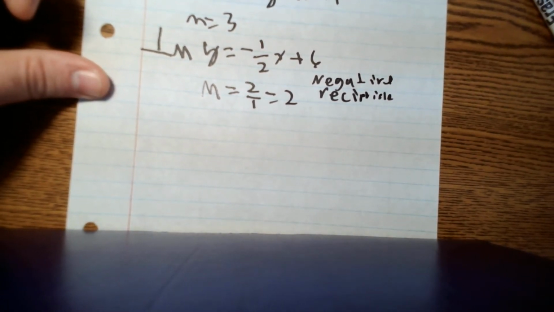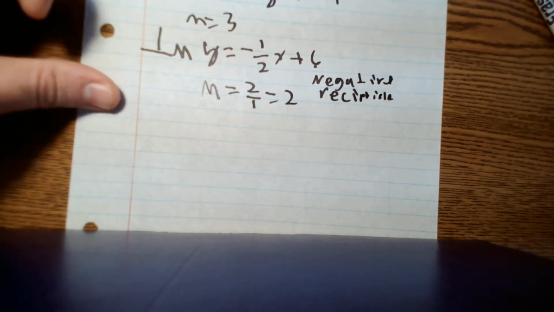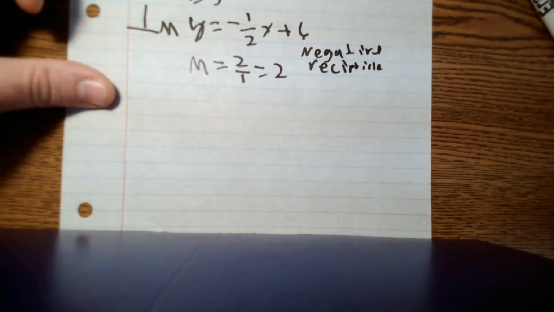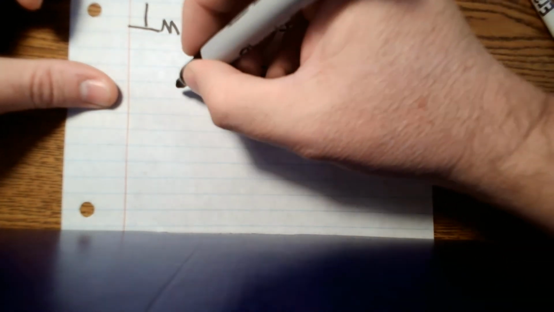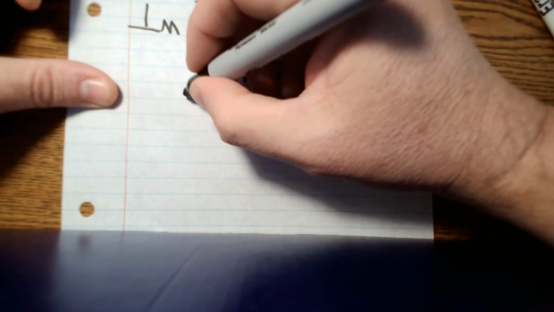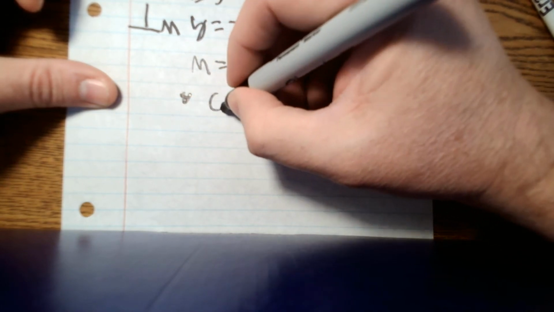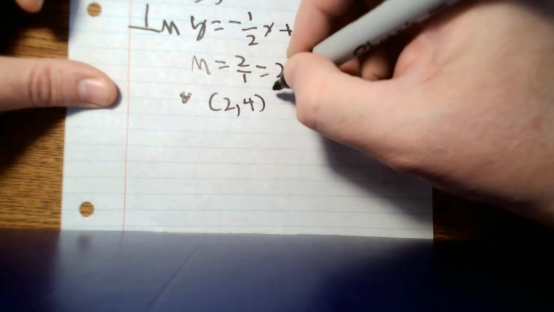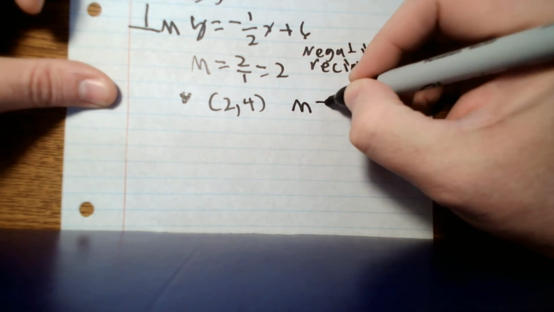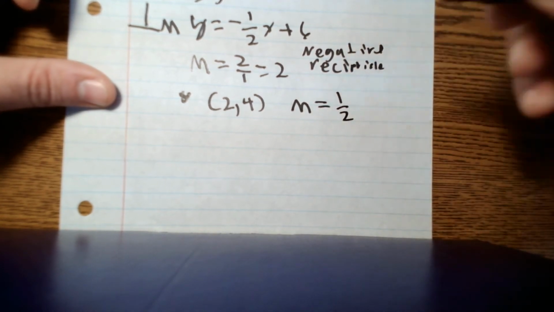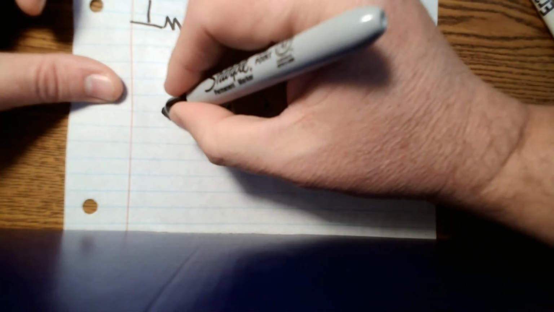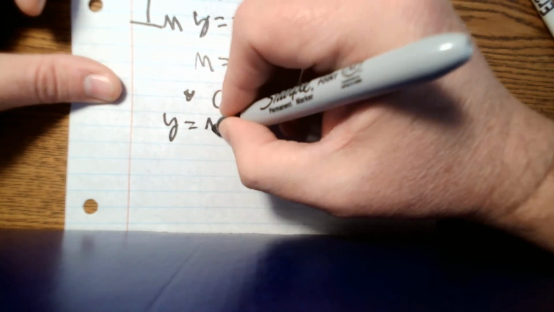All right, moving on down the road, writing equations of lines. Let's see if we remember how to do this. The point is (2, 4). Slope is 1/2. Write in slope-intercept form. Write in y equals mx plus b form.